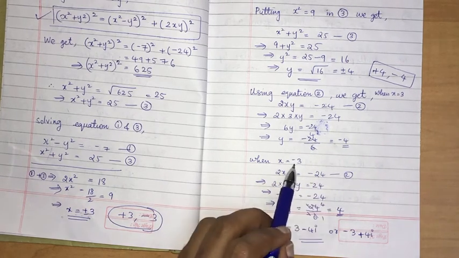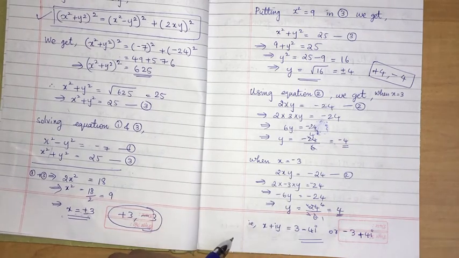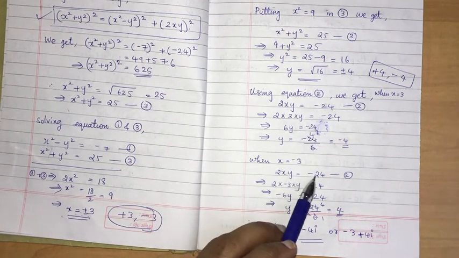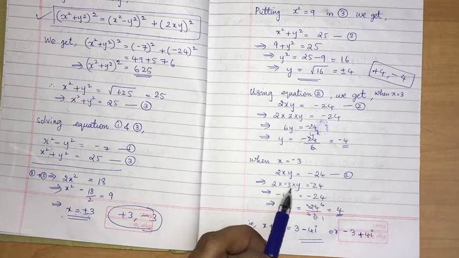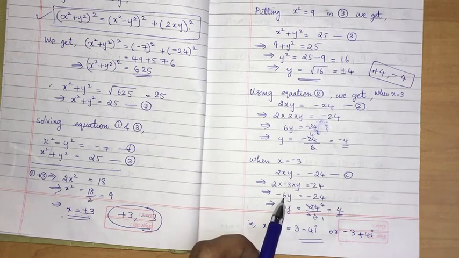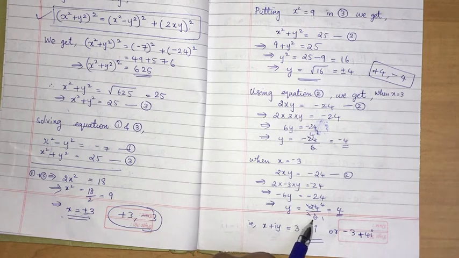Now when x is equal to minus 3, what value are you getting? I hope you can see this on the screen. 2xy is equal to minus 24 is your second equation. I'll substitute the value of x as minus 3. After that, minus 6y is equal to minus 24. y is equal to minus 24 divided by minus 6. So minus minus got cancelled. That is equal to 4.